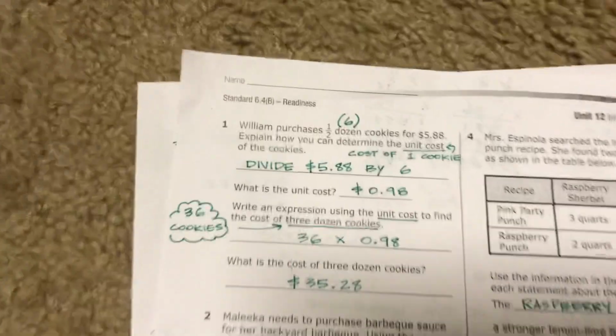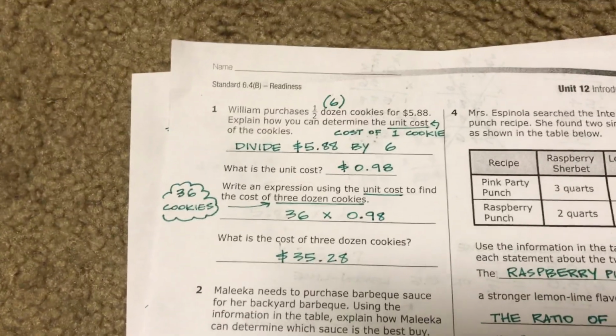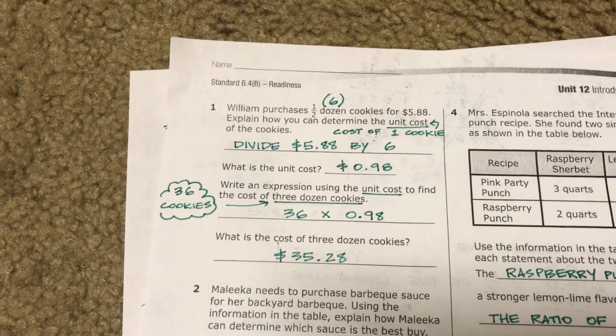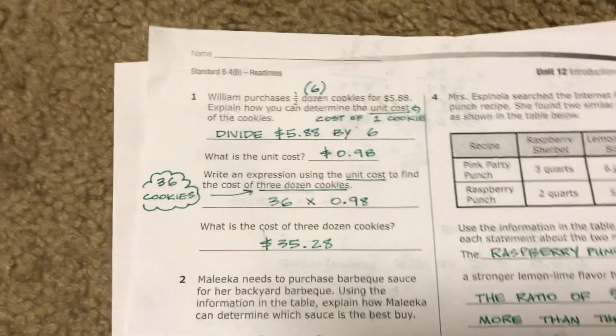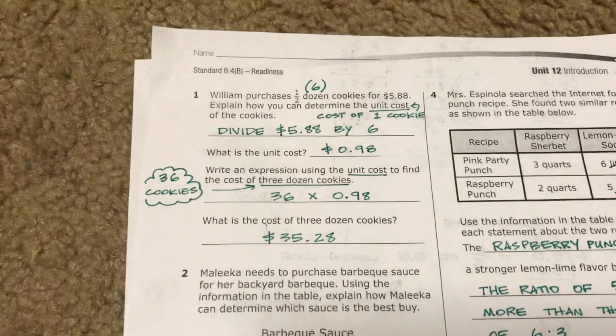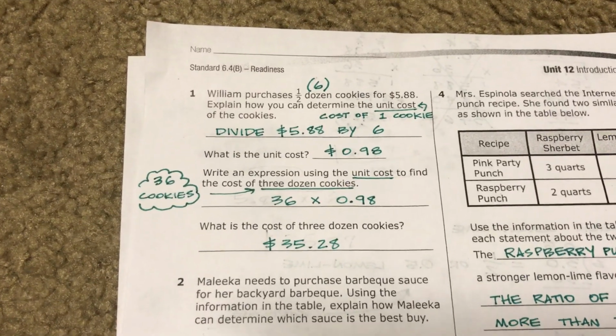On the rest of these, I'm just going to do a quick walkthrough here. And I know that I'm giving away answers. That's not really what I care about. I care about the student's thought process. So hopefully they can watch this video and get their thought process going through what it takes to solve questions like this. William purchases half a dozen cookies for $5.88. Explain how you can determine the unit cost of the cookies.